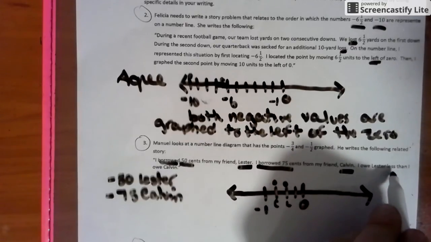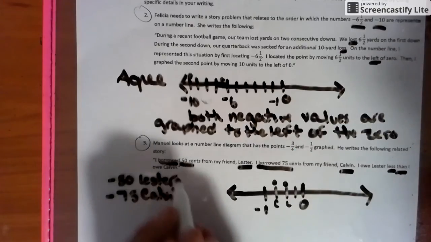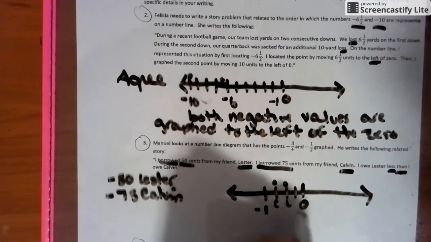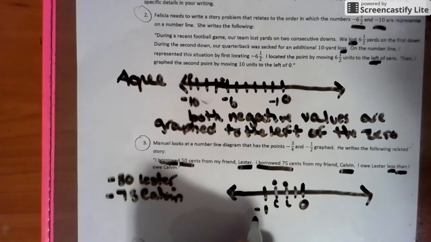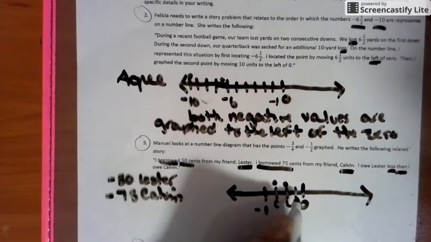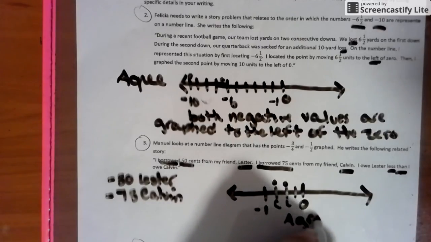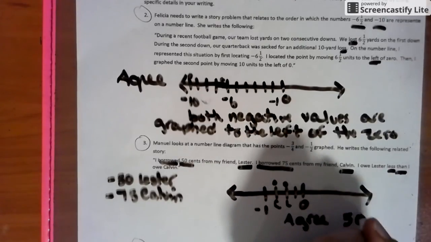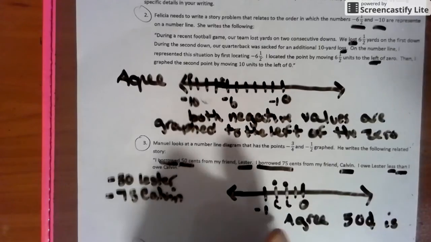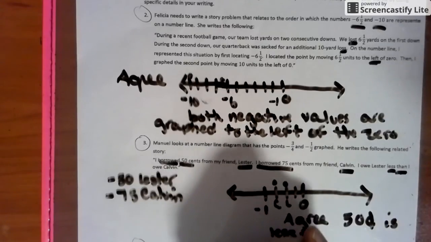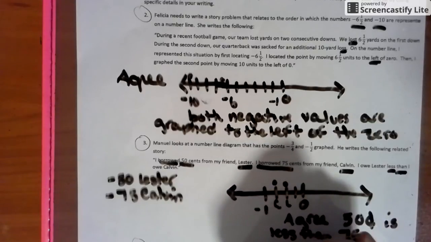I owe Lester less than I owe Calvin. Okay, so we know the bigger the negative, the smaller the value, the worse you owe. So this is closer to the positive side. So Lester's money is less than Calvin's. So yes, we have to agree, because 50 cents is less than 75 cents.